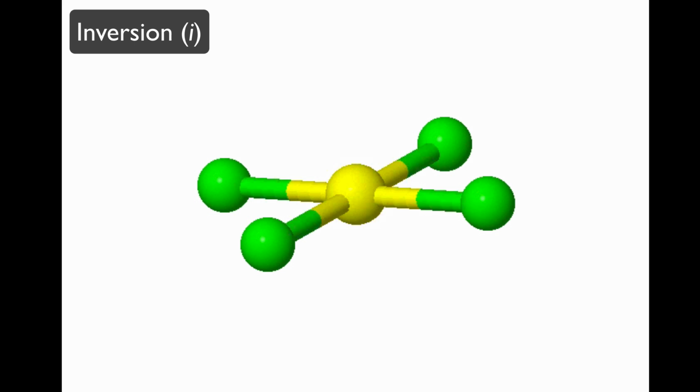There's the inversion center, and now I'll take each point on the molecule, carry them through the inversion center and out an equal distance on the other side, and we end up with the same looking molecule. Now, as I said, this molecule has an atom at the inversion center, but that's not necessary.